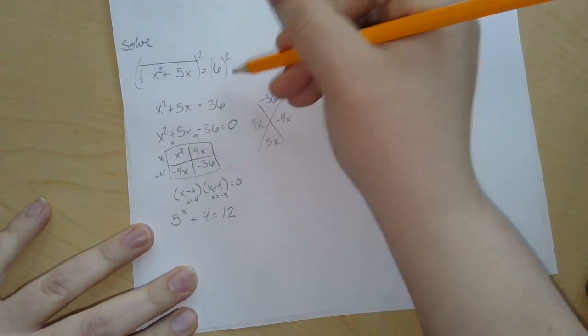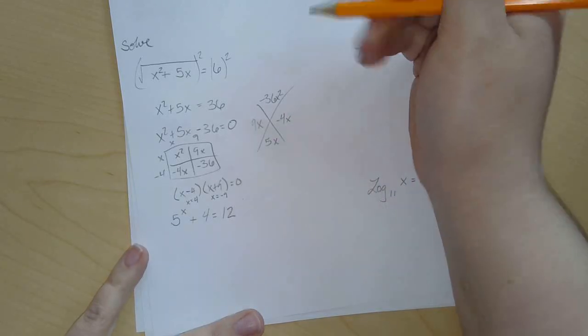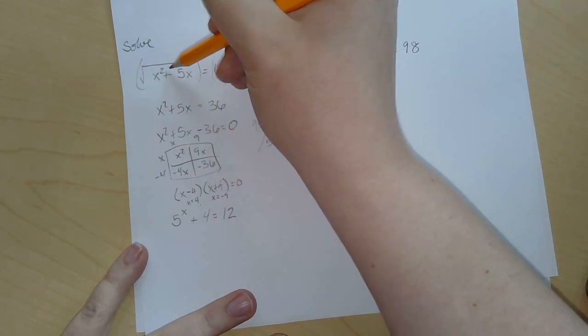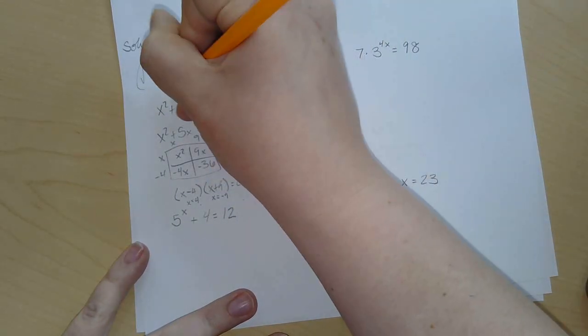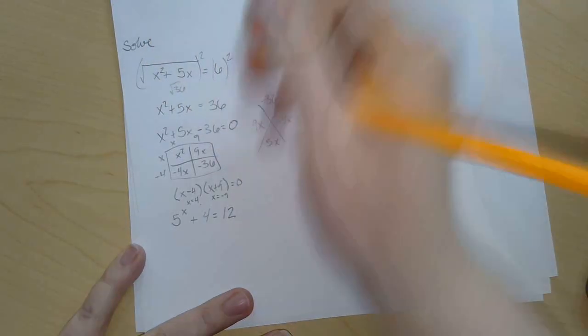I do need to go back and test those and make sure that neither of those solutions is extraneous. So I'm going to plug the 4 in. I get 16 plus 20, so that gives me the square root of 36, which is in fact 6, so that one works.